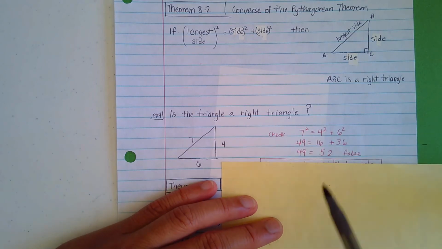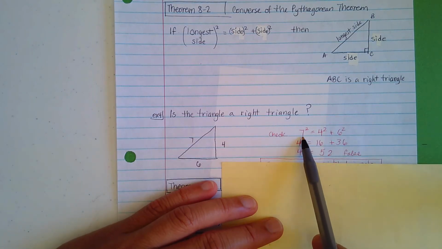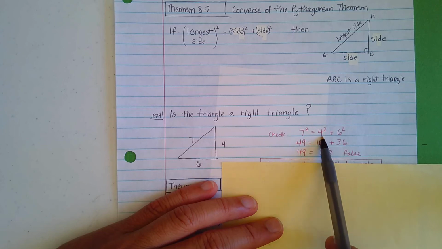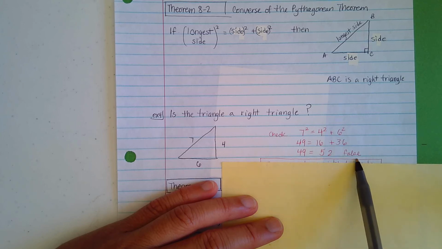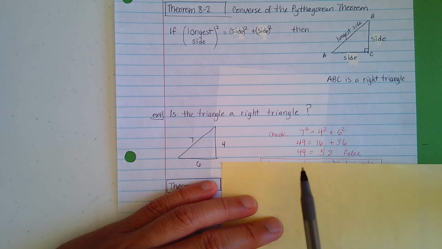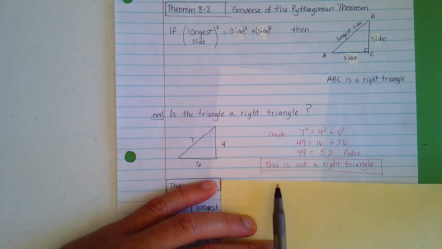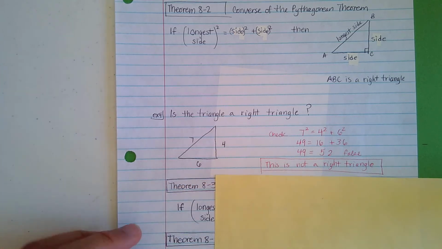So when we substitute it into the Pythagorean theorem, we have 7 squared equals 4 squared plus 6 squared. Calculate everything. 49 equals 52. That is a false statement. Therefore, the triangle is not a right triangle because the left side does not equal the right side. Okay, so that is example 4.